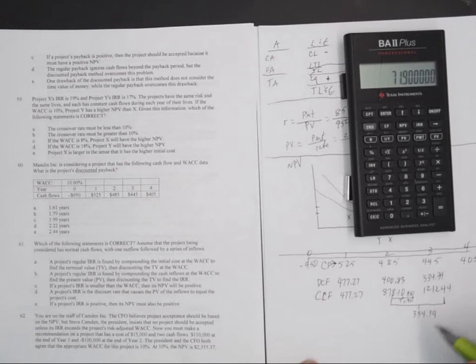So this number is 334.34. Now I'll redraw that just to try to make it a little bit neater. 878.10, and I'm putting the 950 closer to the 878 because I know 950 is closer to 878 than it is to 1212, and that's going to help remind me that this number better be closer to 2 than to 3.